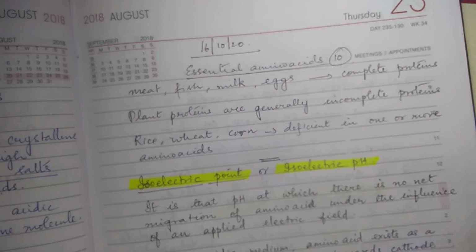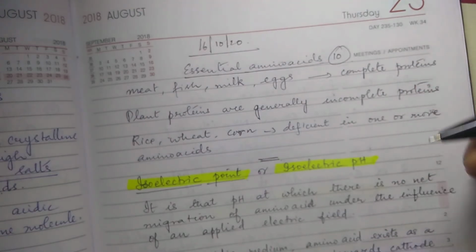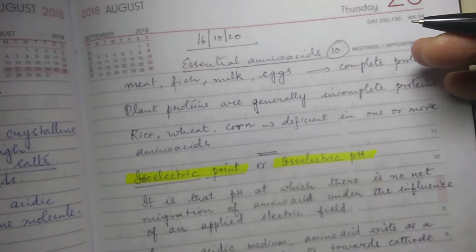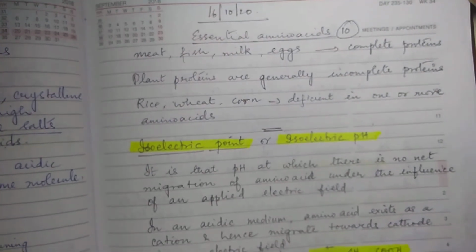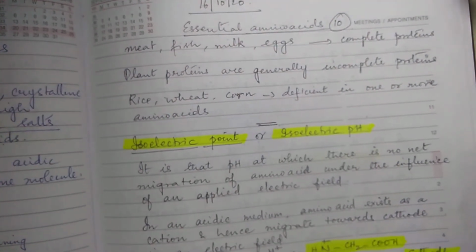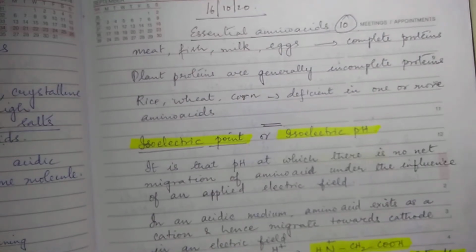That is why, if you take rice, then you have to take something else also to complement the other amino acid which may be present in that, is it not? You can't be taking only rice. That will not be sufficient for your body. Okay.